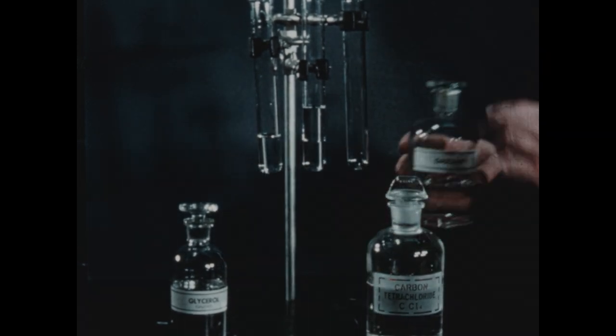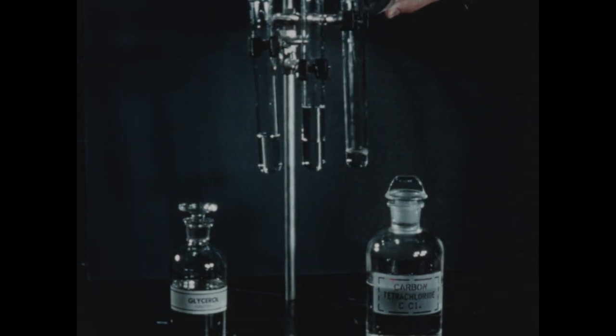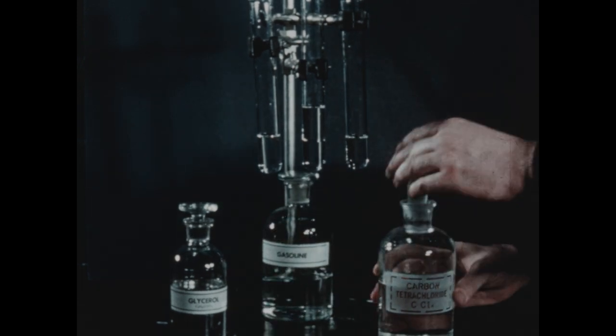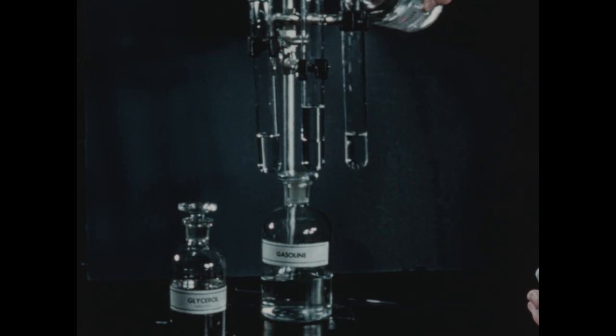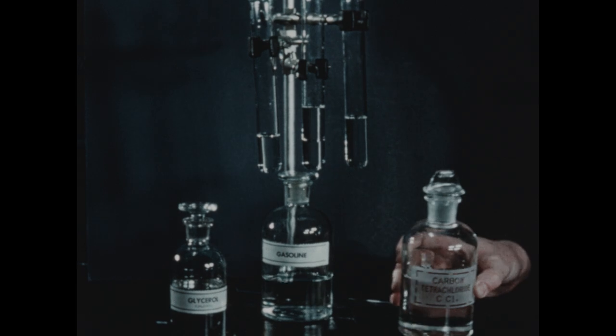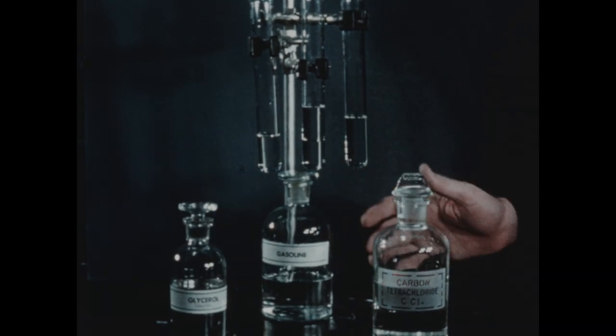Now, to this test tube, we can add a quantity of gasoline, and to this gasoline, we can add some carbon tetrachloride. And we find that the carbon tetrachloride and the gasoline form a nice solution, so they are miscible.